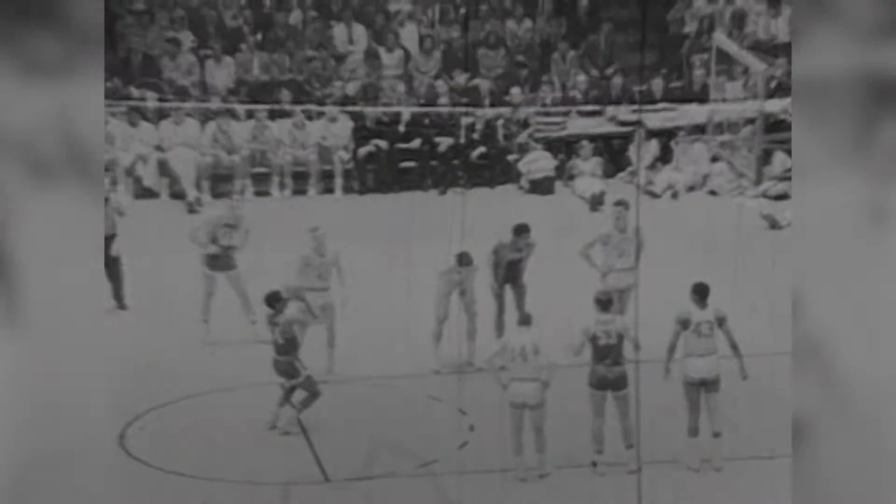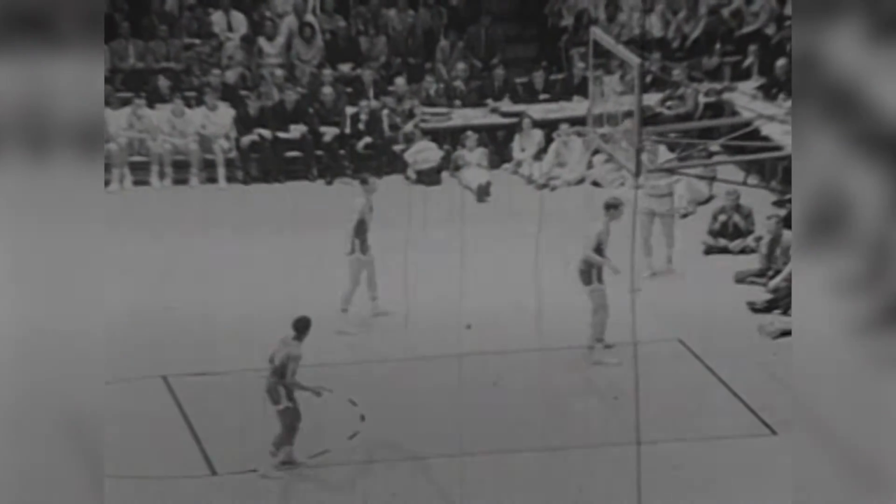Warren gets a step on Hooper, makes it, and Hooper fouls him. Warren has great quickness and speed, and he left Hooper standing. Good. 13-4. UCLA with the lead.